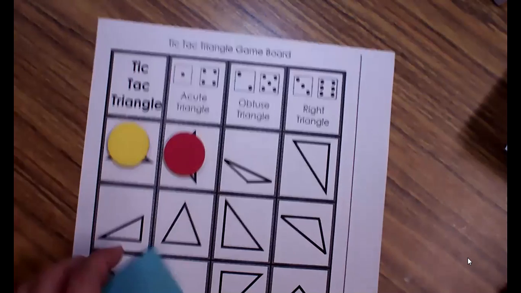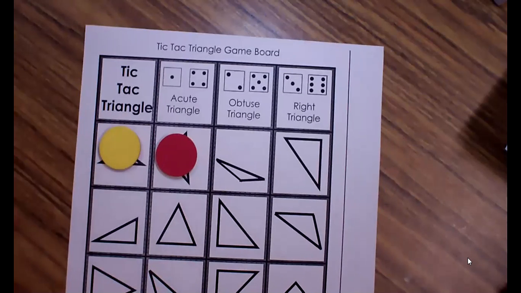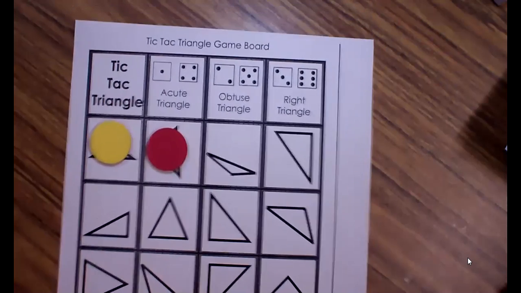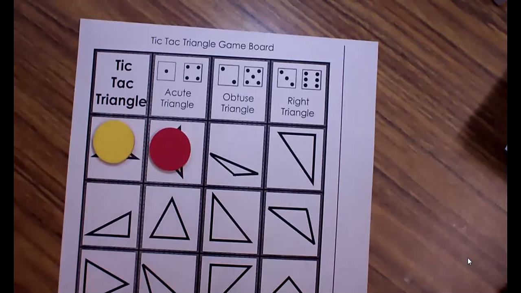So you would keep going until somebody has one line of their color to make a tic-tac-toe. Okay? That's how you would play this game. You would need some dice, and if you don't have any dice, then you can just select whichever triangle you want to answer and identify and give the attributes and then put your counter on it.